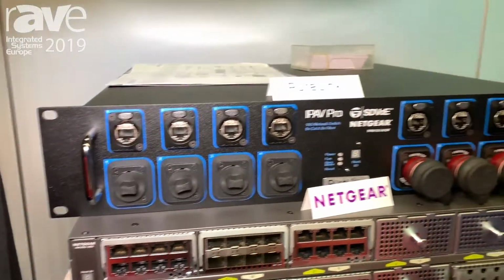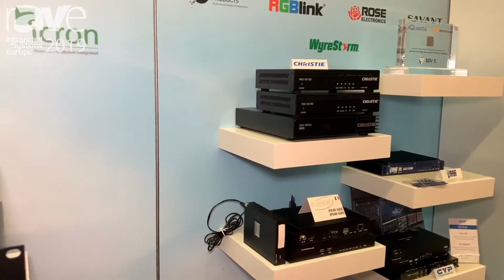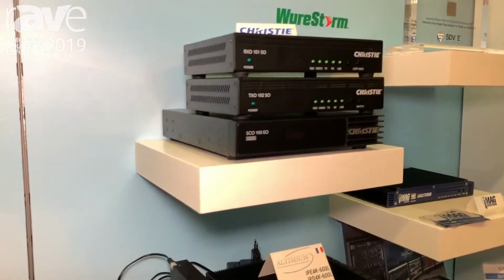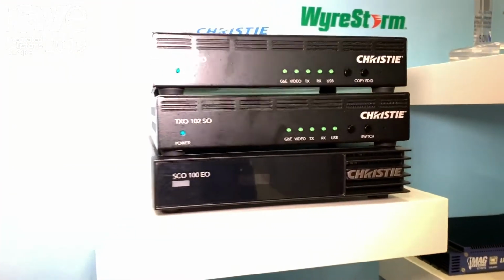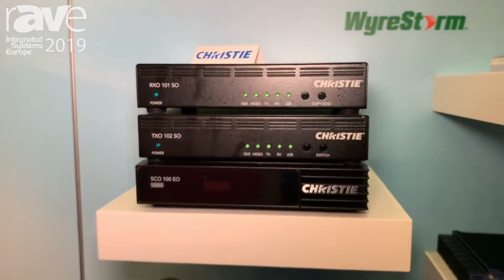That's the Christie Terra product right there that you were talking about, and they've taken the receivers and built them into all the 3-chip DLP products. Yeah, you got that right. And the bottom box there is their controller, which allows you to control the system.